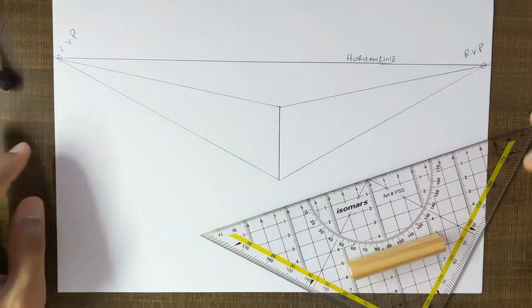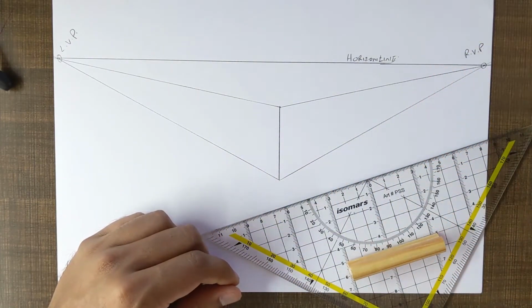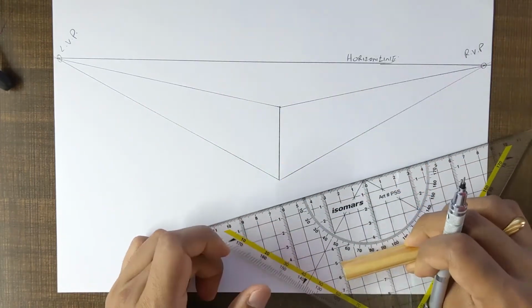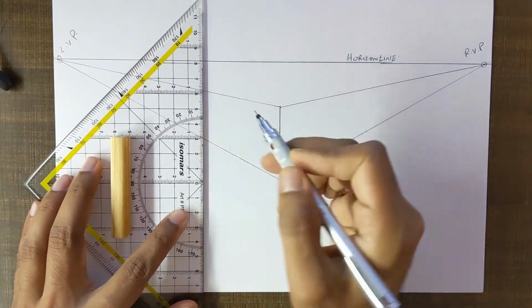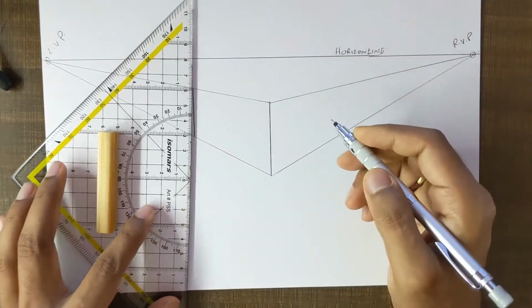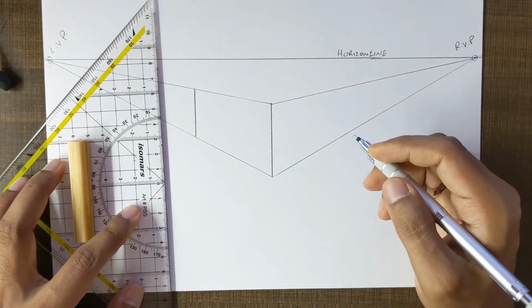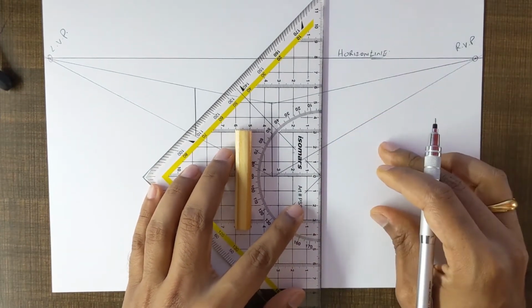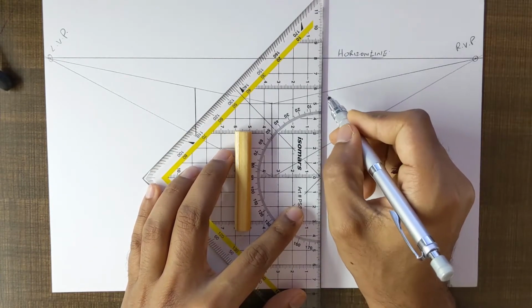So once we have established the sides of our box, we should decide what should be the length of our box and what should be the depth of our box. So let us go ahead and choose an arbitrary point somewhere over here and draw a vertical line. So this will be our length of the box, and similarly let us draw a line on the right side of the box to establish the depth of our box.